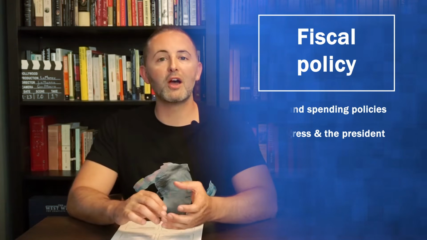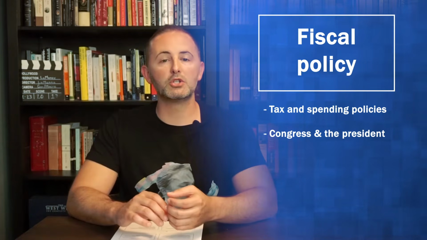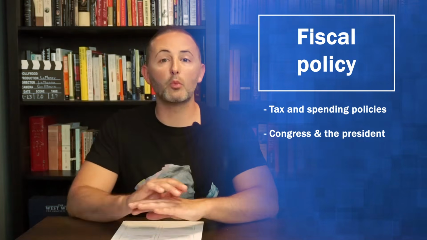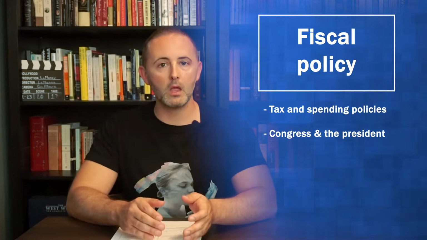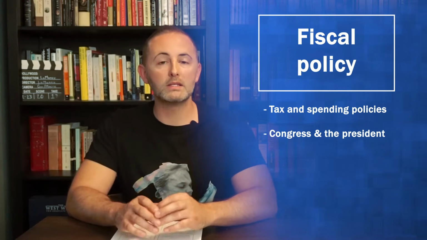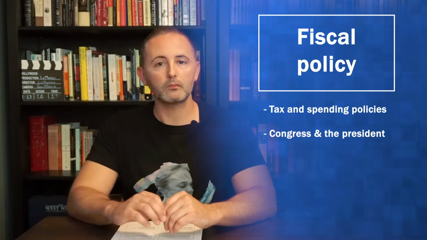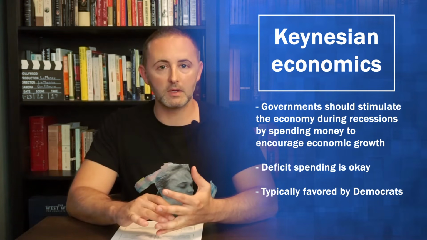Now, before we go any further, I wanted to define a term: fiscal policy. This refers to government tax and spending policies. Whenever the government is choosing how much money to raise through taxation or how much money to spend, that is known as fiscal policy. We're going to discuss two specific forms of fiscal policy, one supported more by conservatives and the other more by liberals. These are called Keynesian economics and supply-side economics.